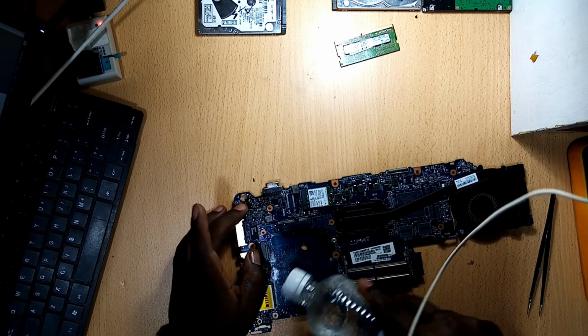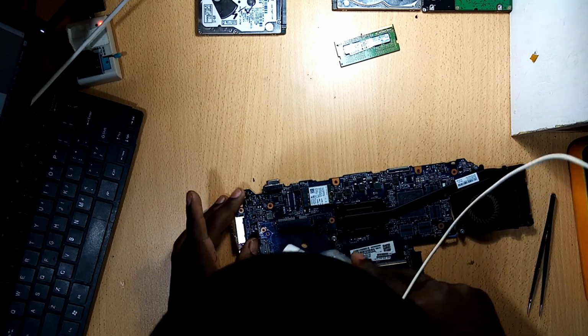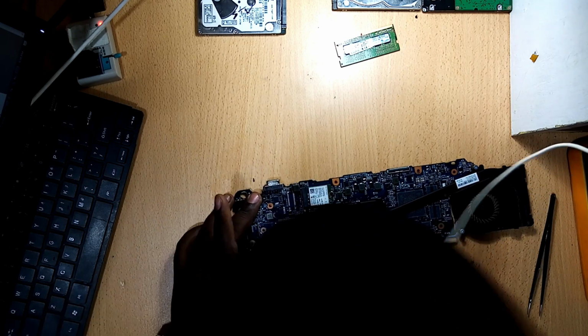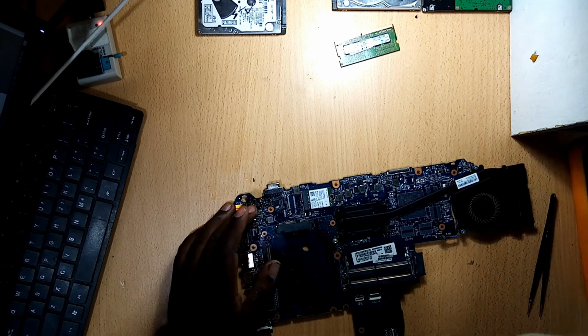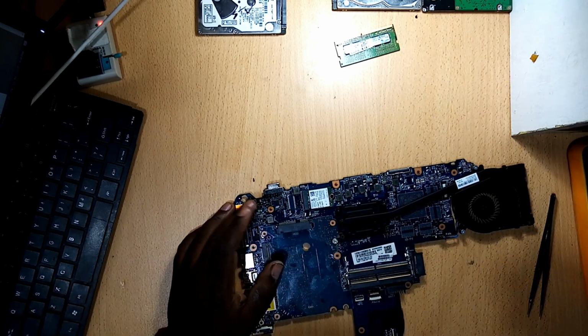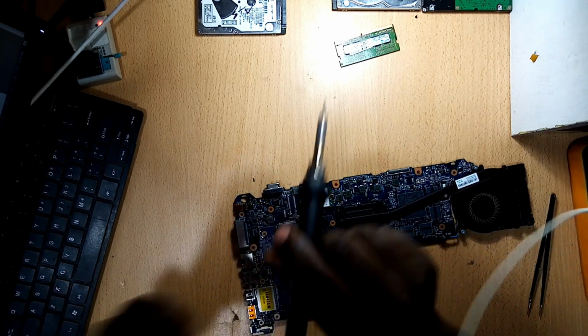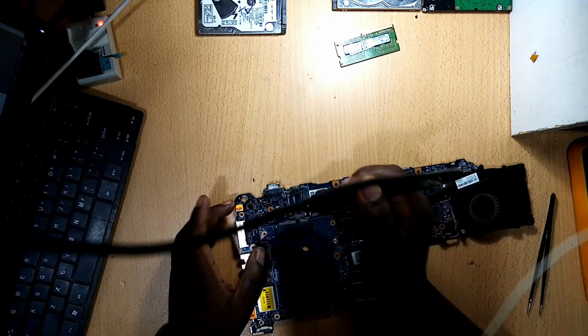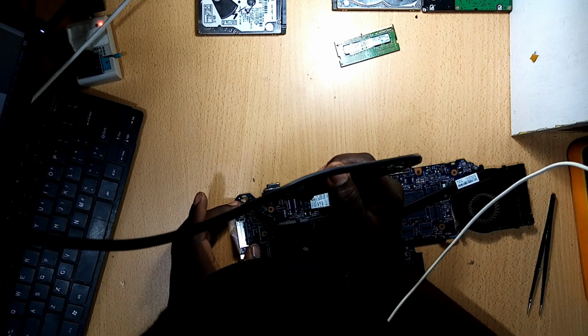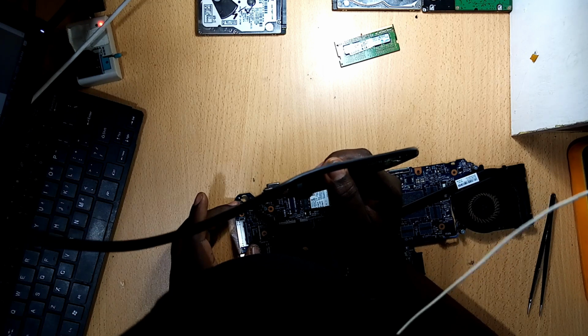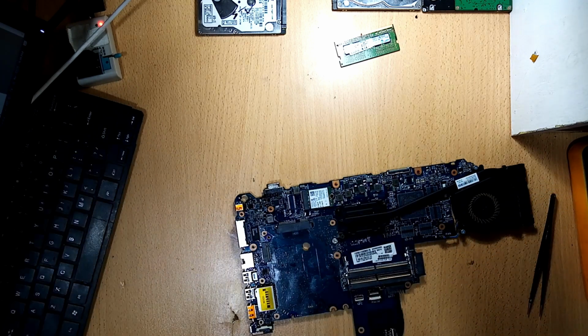Let's cool down the MOSFET. We have to cool down the MOSFET. Let's try to take off this solder blob that was left here. There's some solder blob there.